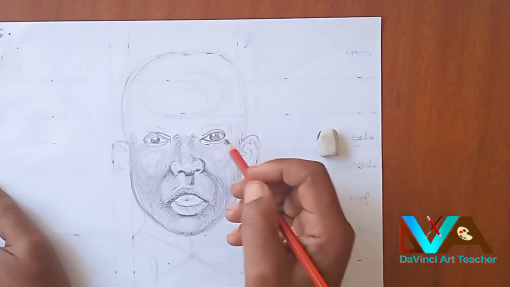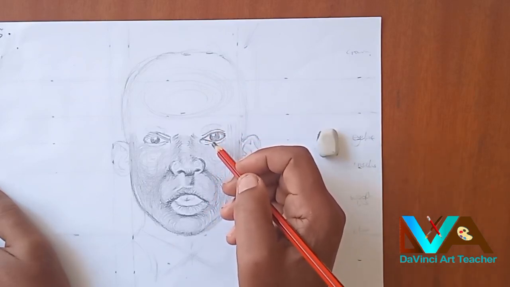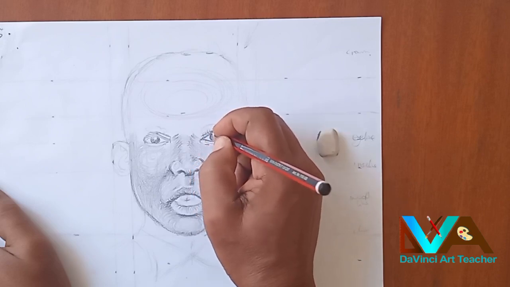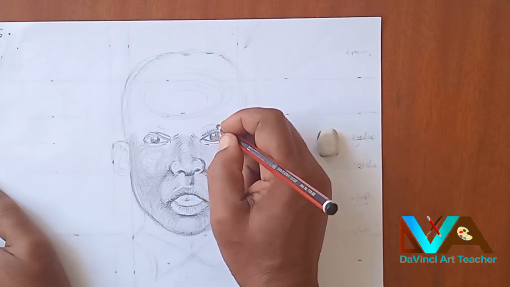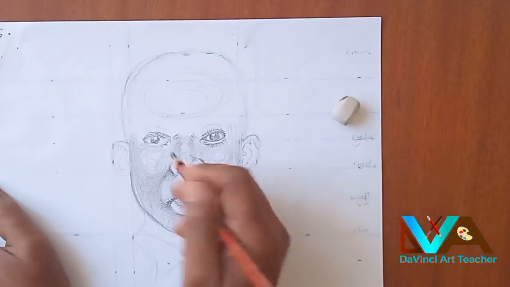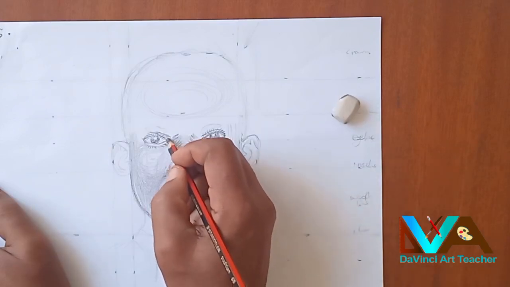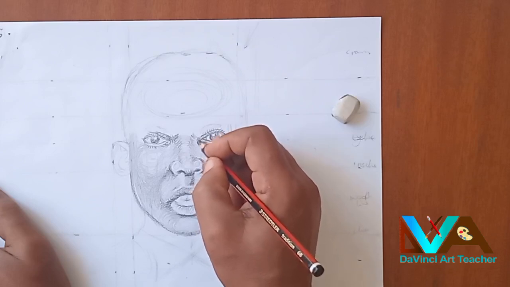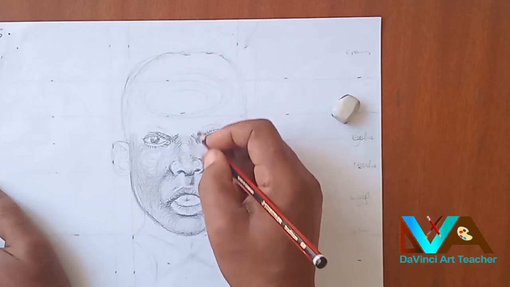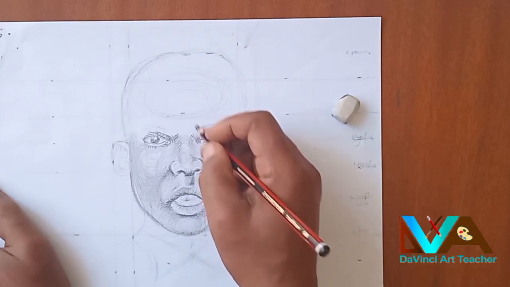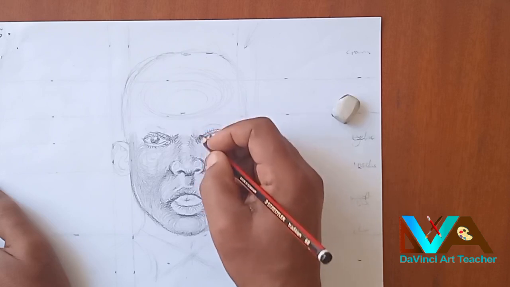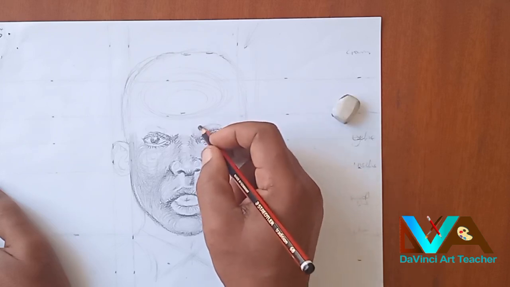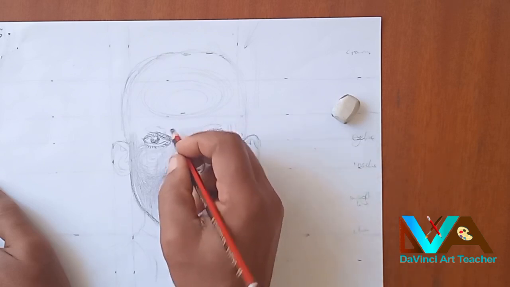We want now to go to the forehead. Before we go to the forehead, let's put some eyelashes. They also follow the contours of the eyes. There's a depression there. There's another depression here. Then we now move towards the brow, the forehead. There's some highlight here. There, there's some highlights.